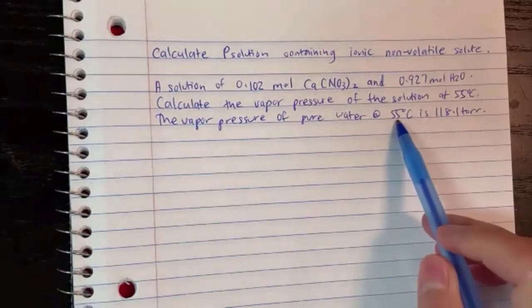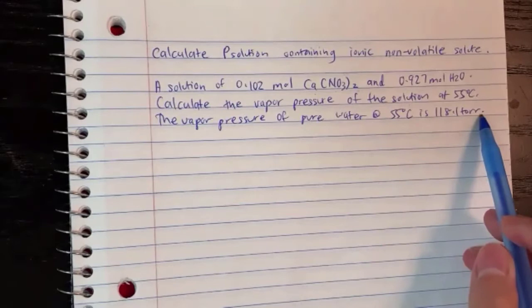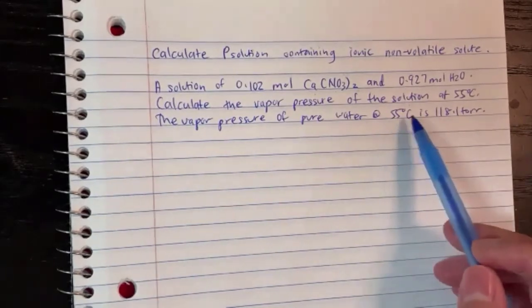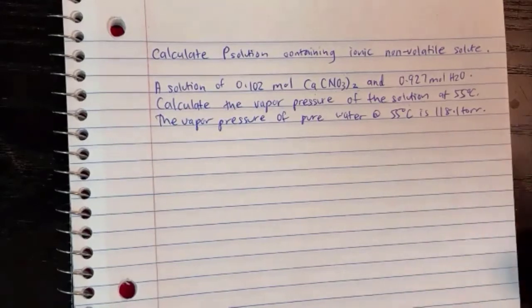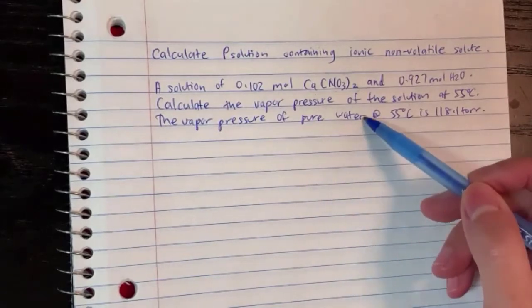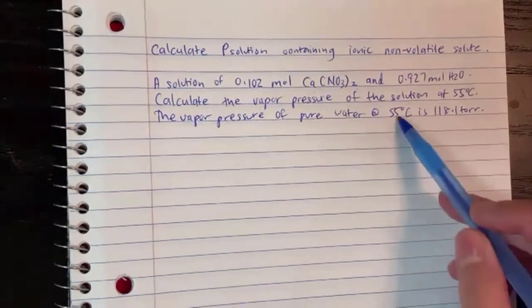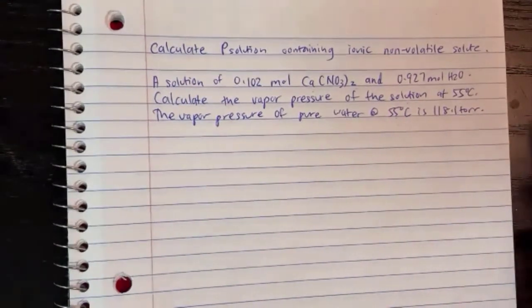This is why they have to state the temperature, because every temperature is a different number. Earlier, 25 degrees was 23.8. This is 55, and it's 118.1. That goes back to the vapor pressure curve going up: as you increase the temperature, the vapor pressure goes up. That's why this number is so much bigger.